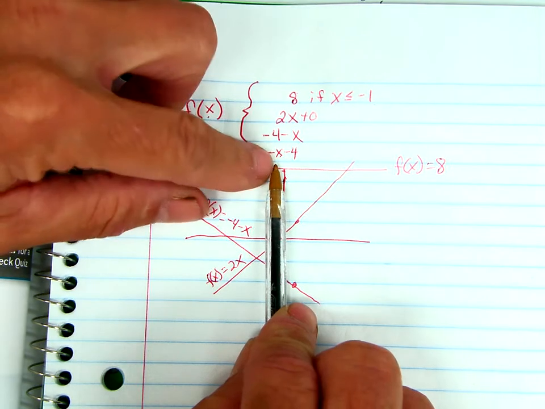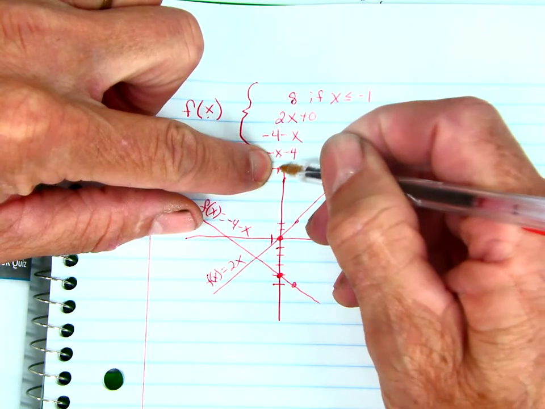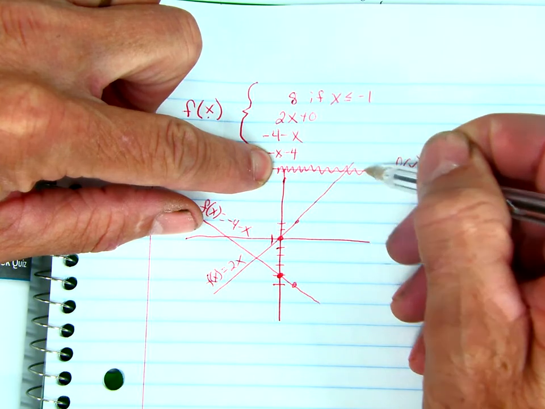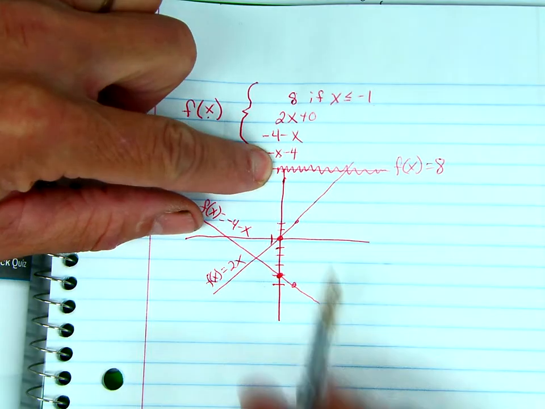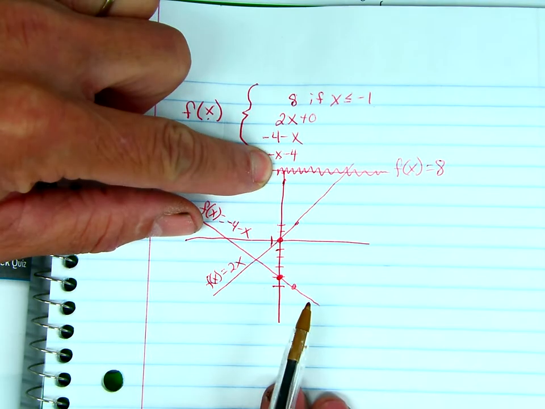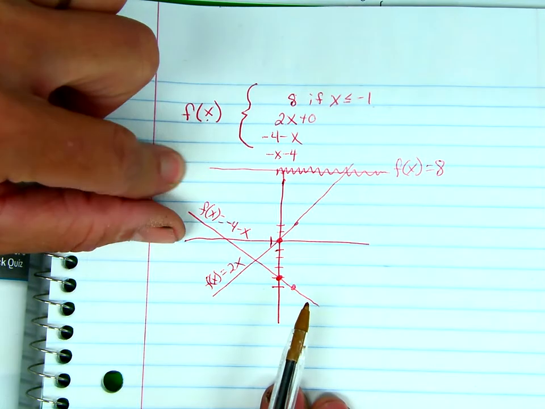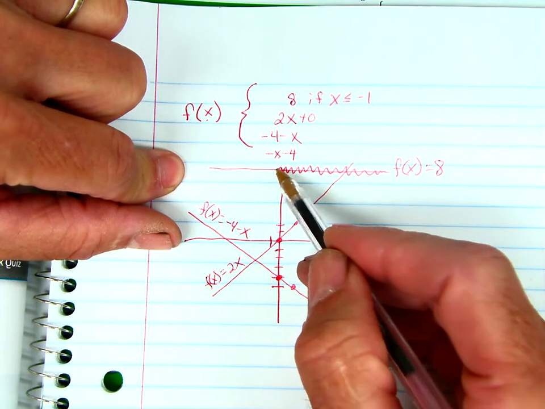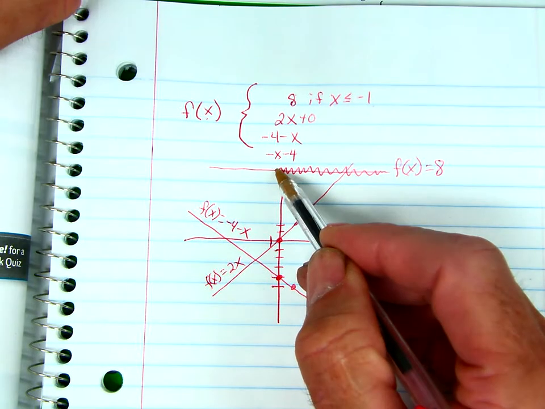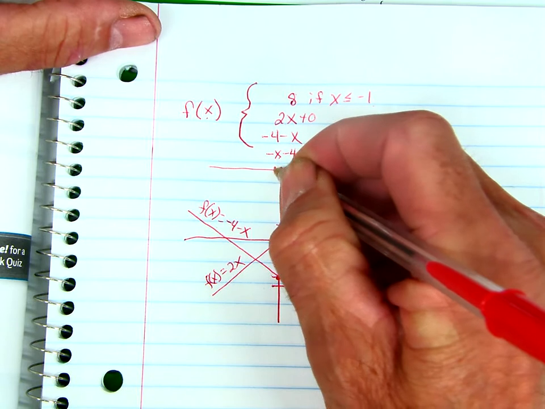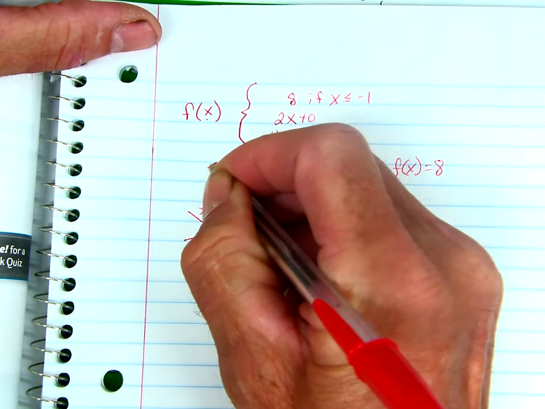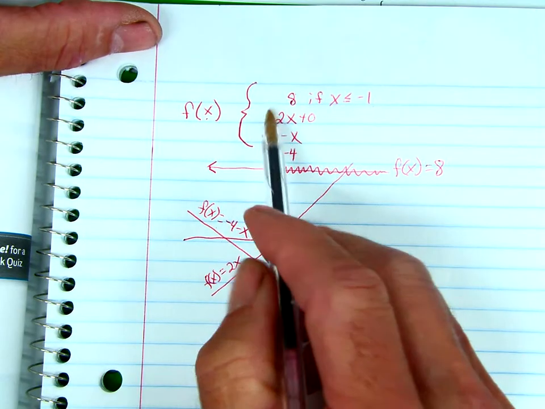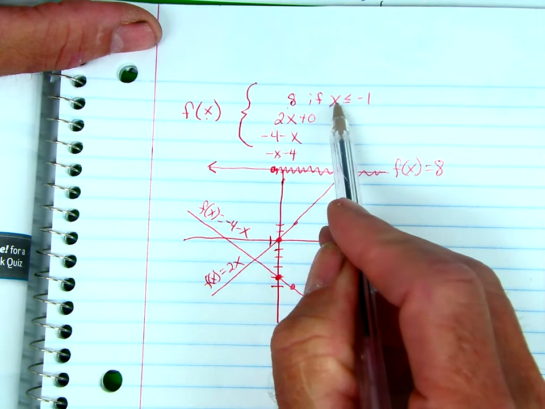That means that everything that comes after that needs to be gone because less than goes to the left. And would there be a solid dot here or an open dot? No. Solid dot. So here is our first line given that restriction.